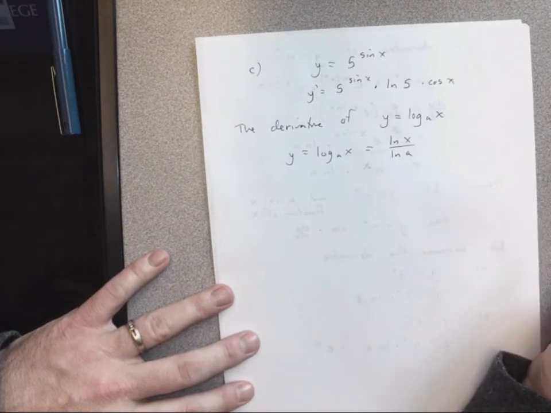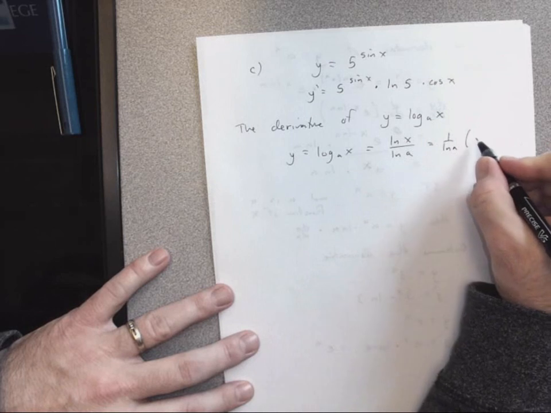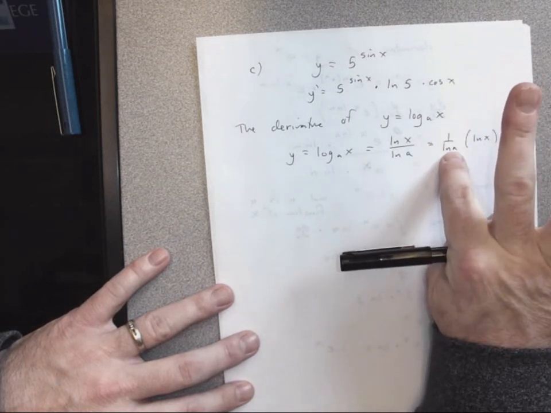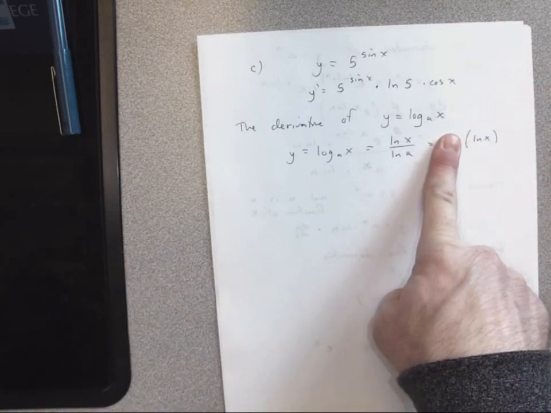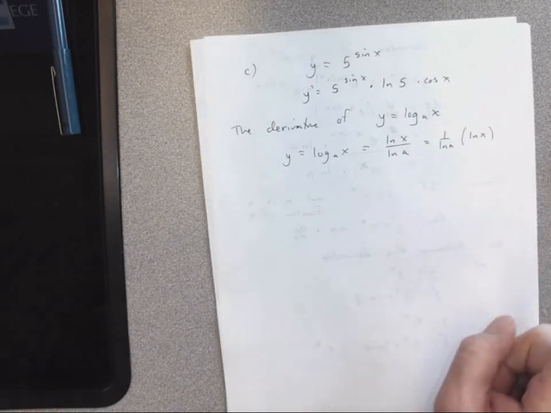Now remember, the natural log of a is just a constant. So this is 1 over the natural log of a multiplied by the natural log of x. Remember, a is just a constant, so 1 over the natural log of a constant is still a constant. You could almost think of it like if this just said 5, this would be like 5 natural log of x. Now it's not. It's some decimal though.